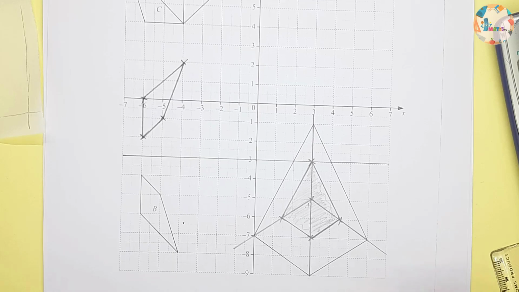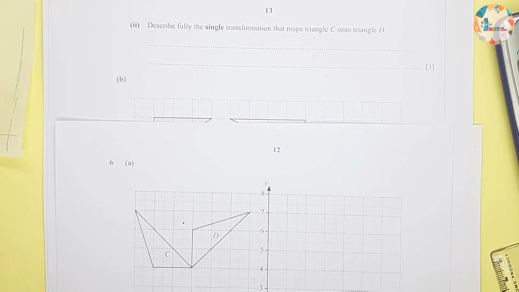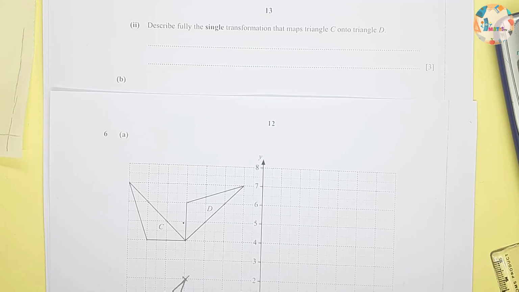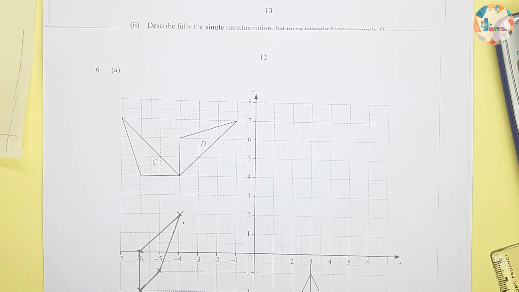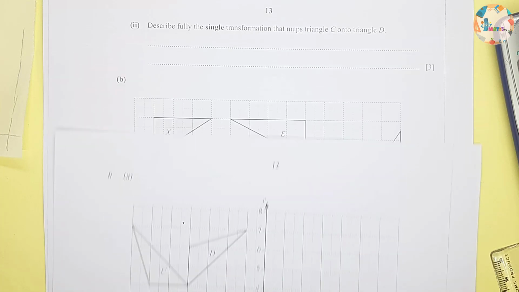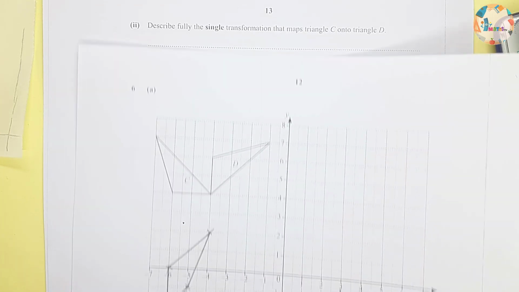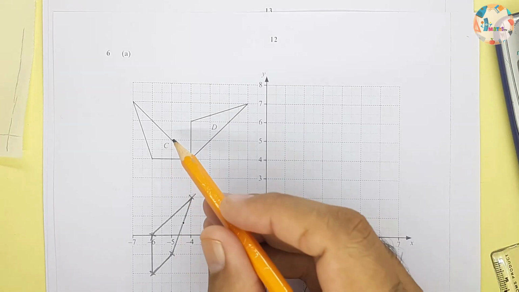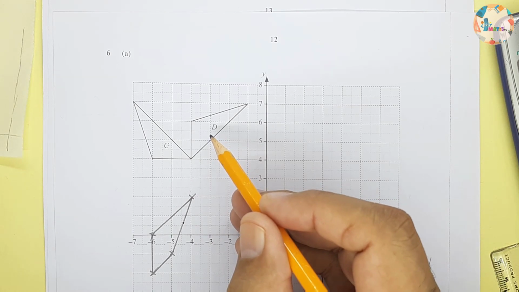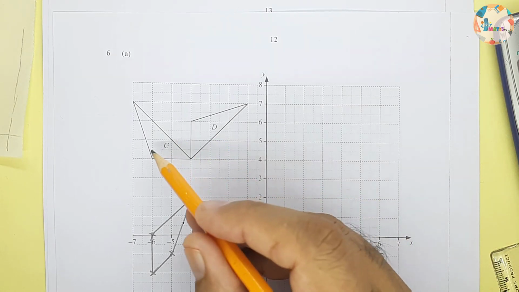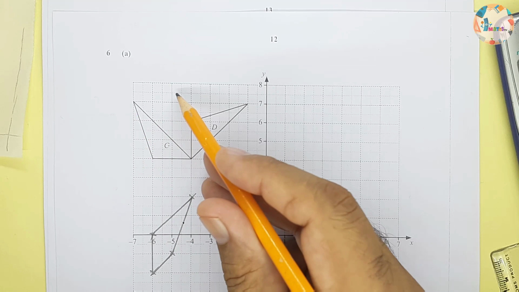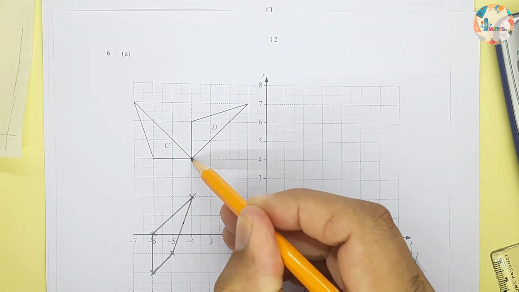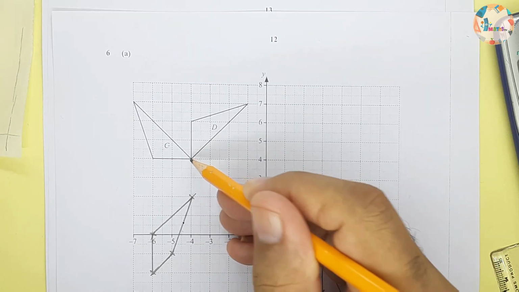This question is done. And then second part, describe fully the single transformation that maps triangle C onto D. So basically we have to describe fully triangle C onto D. This is C and this one is D. So we can see this is rotating, this corner is coming to this side, so it's a rotation about this point, which is (-4, 4).